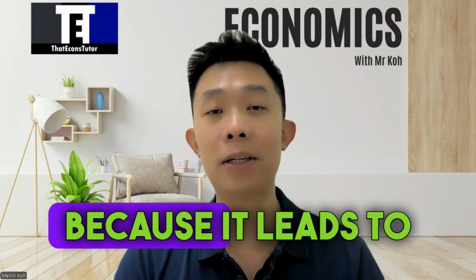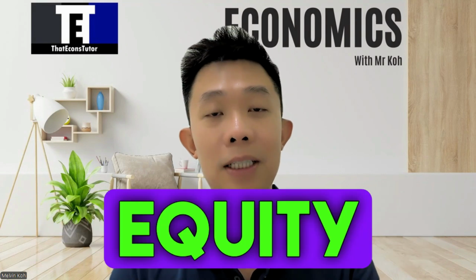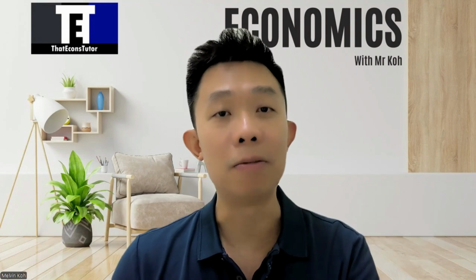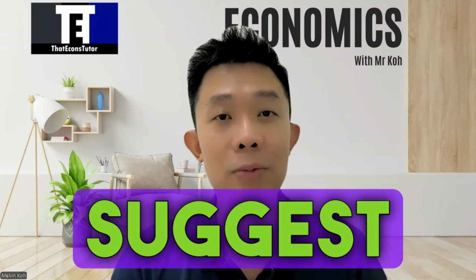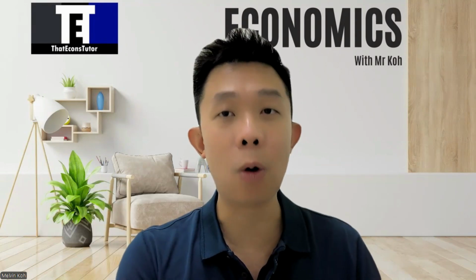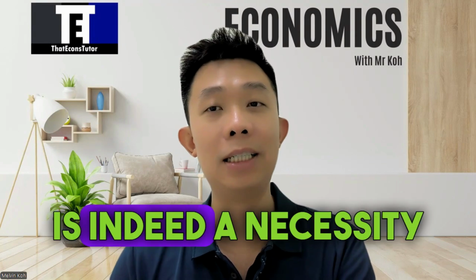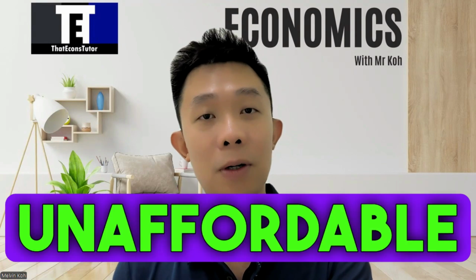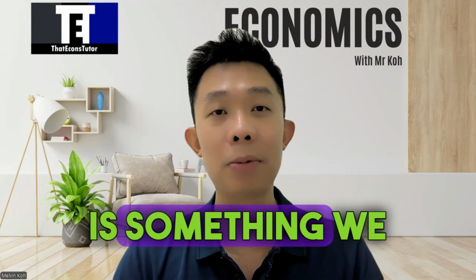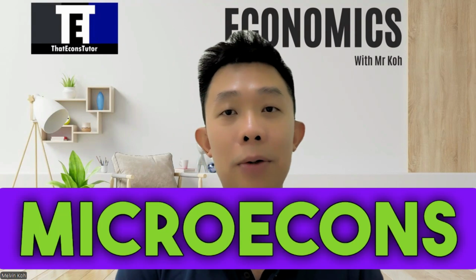Okay, externality is because it leads to loss of efficiency, equity because the good is a necessity, and affordability to pay is a question, right? When you synthesize, you could suggest whether the spillover benefits are big or whether the good is indeed a necessity, whether the price is indeed so high such that it's unaffordable. Okay, so equity is something we consider mainly under microecons.